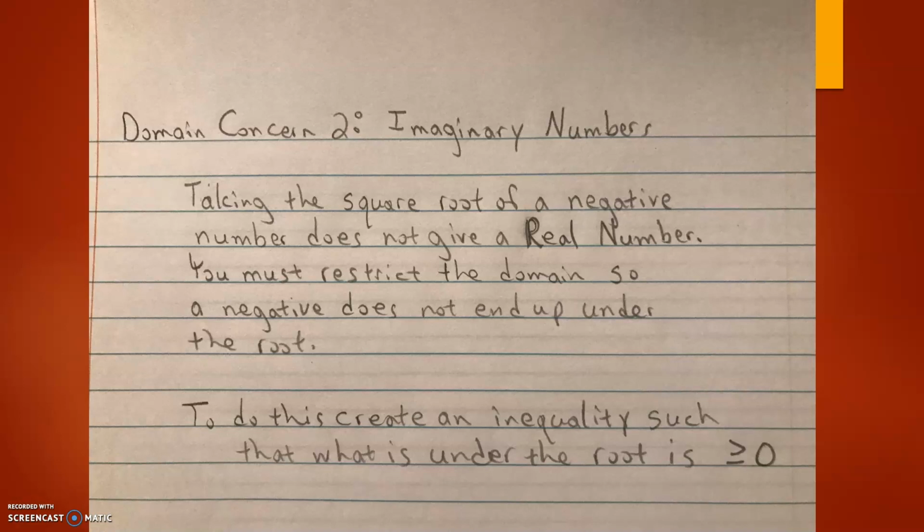Next, the other domain concern that we're looking at right now is imaginary numbers. You may know that if you try and take the square root of a negative number, it does not give you a real value. It goes into the imaginary complex system. So we want to stay away from that because it's not very useful in business. Doesn't really work out well for graphs. So you must restrict the domain so a negative does not end up under the root. So to do this, you create an inequality such that what is under the root is greater than or equal to 0. That means we're going to keep what's under the root non-negative. So the smallest it could be is 0.